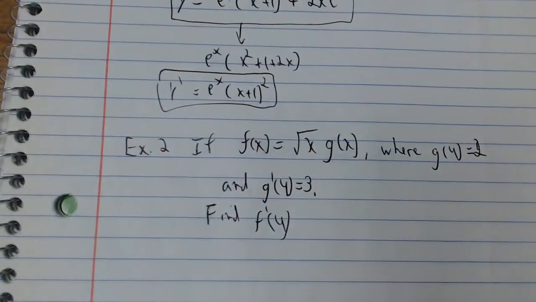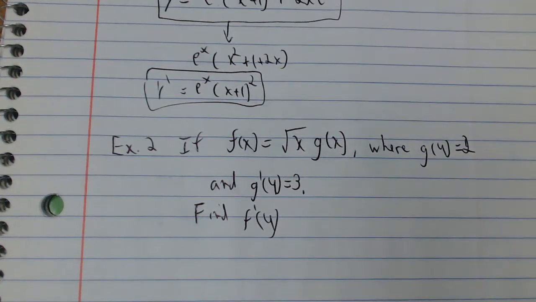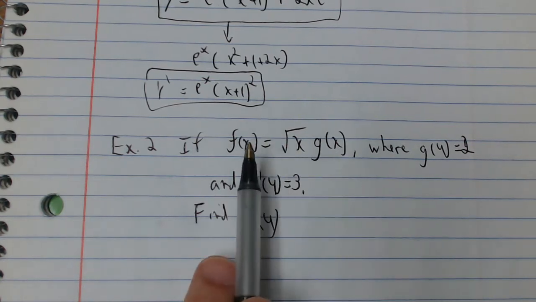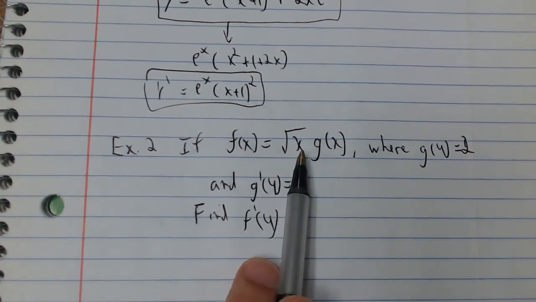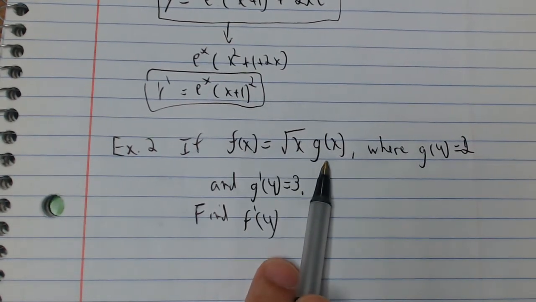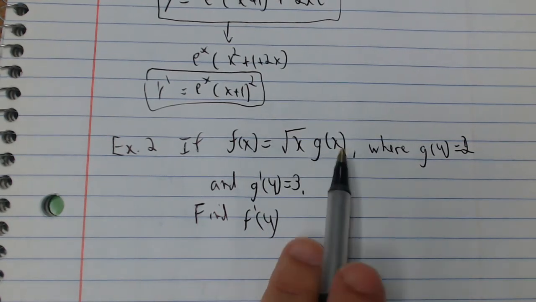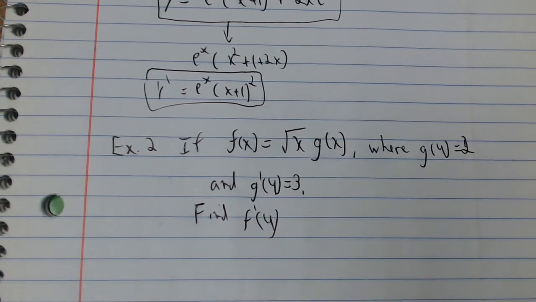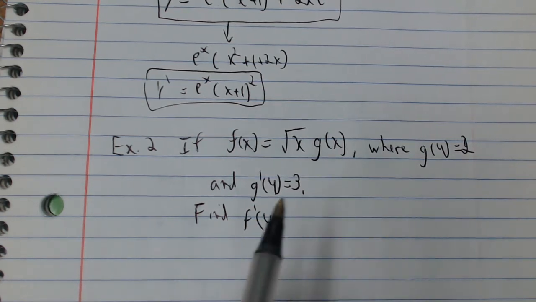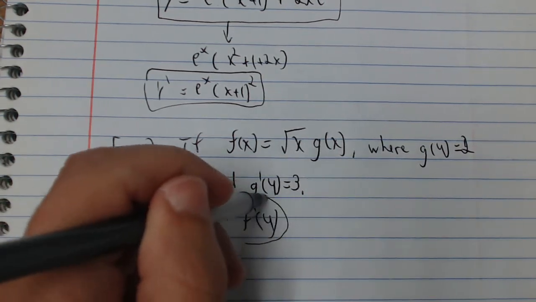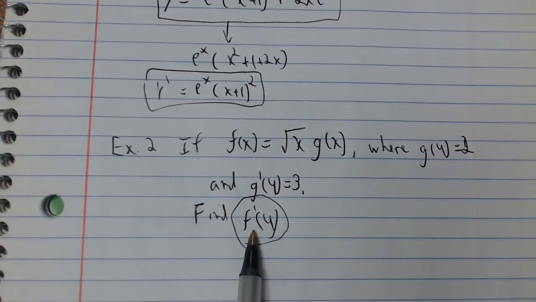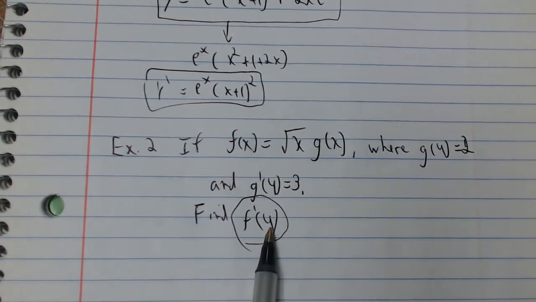Okay, so this question's slightly different. If you look at this, what am I giving you? I'm defining a function f as the product of rad x and another function g of x. Now the problem here is I don't tell you what g of x is, okay? So if we read this question, what is it saying? Find f prime of 4. Now remember, when it says find f prime of 4, we first need to find the derivative of f and then plug in 4.